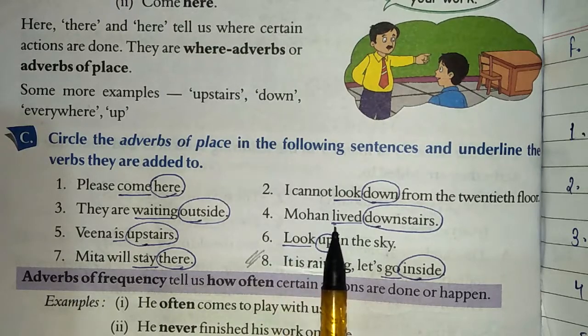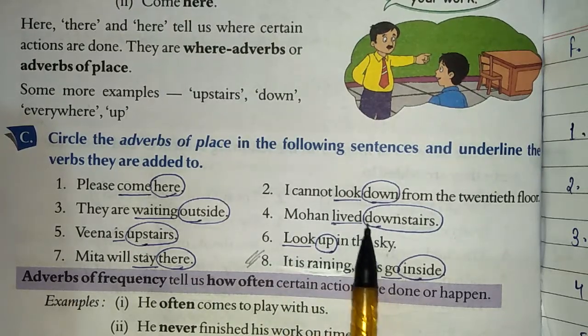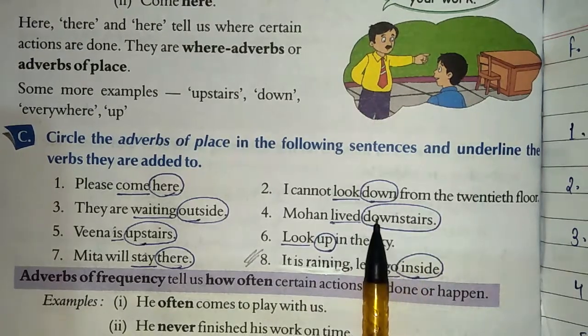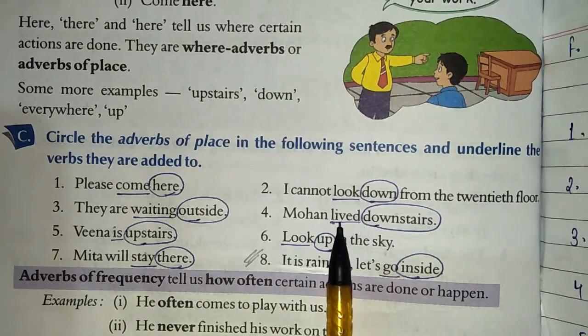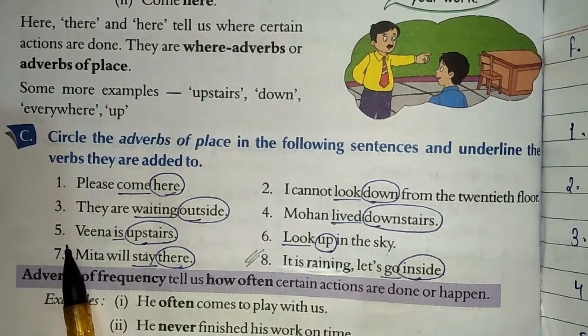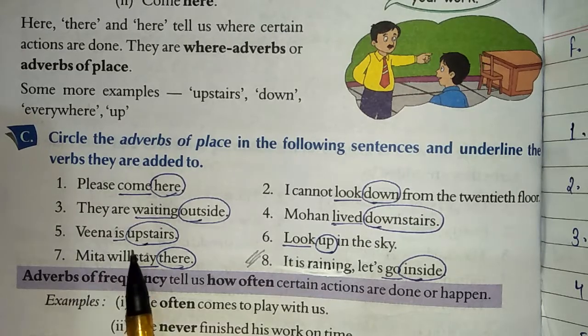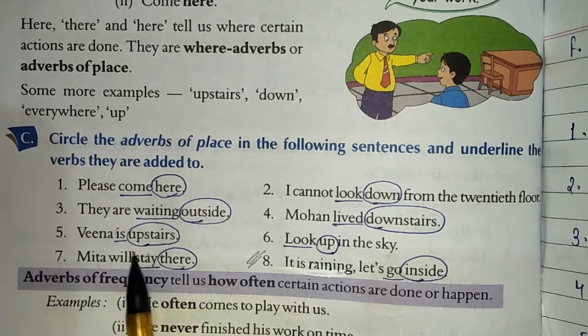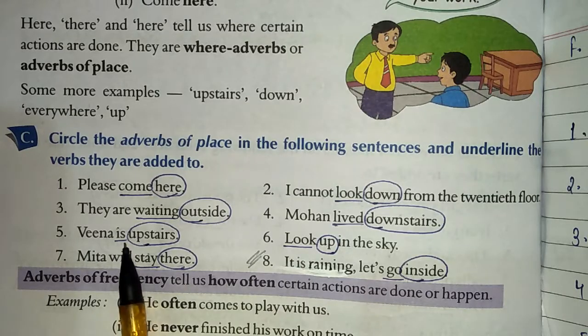Sentence number 4, Mohan lived downstairs. Downstairs means नीचे, stairs से नीचे. So this is giving the answer of where, and this is modifying the verb lived. So underline this verb and circle this adverb. Sentence number 5 is Veena is upstairs. In this sentence, upstairs is adverb, and this is giving the answer of where, and the main verb here is "is". This is qualifying the verb is, so you have to underline it.